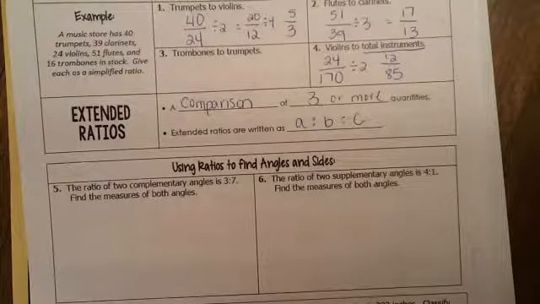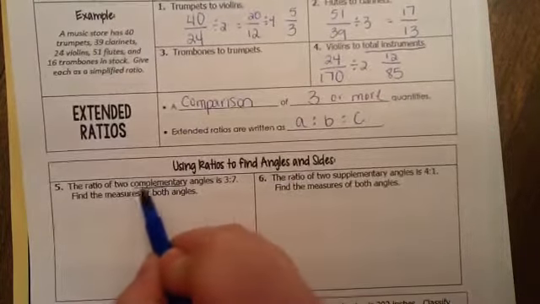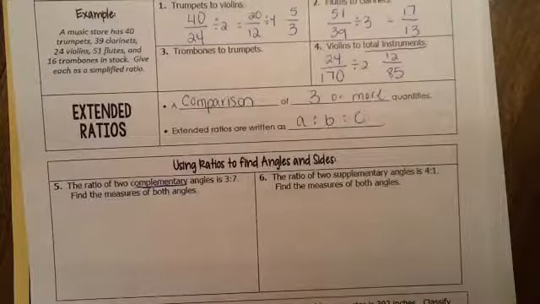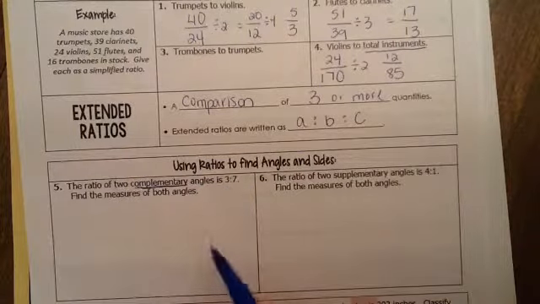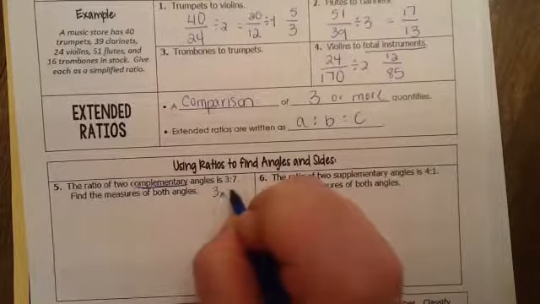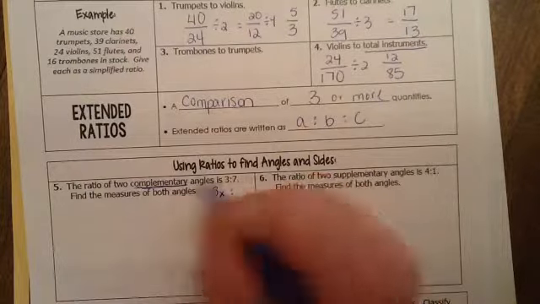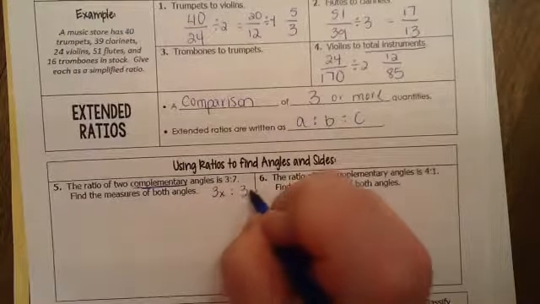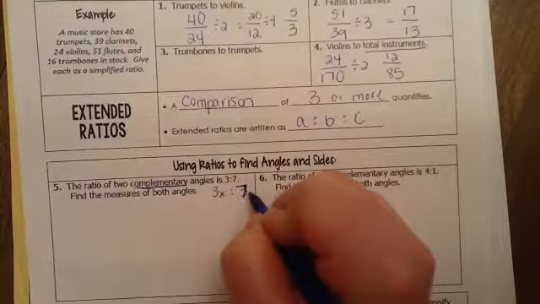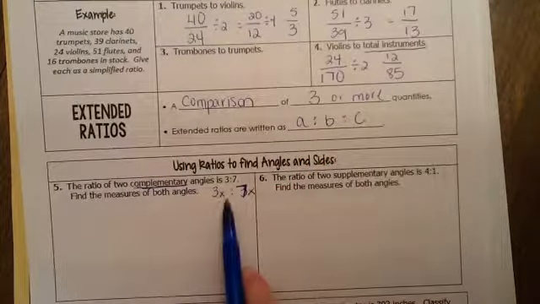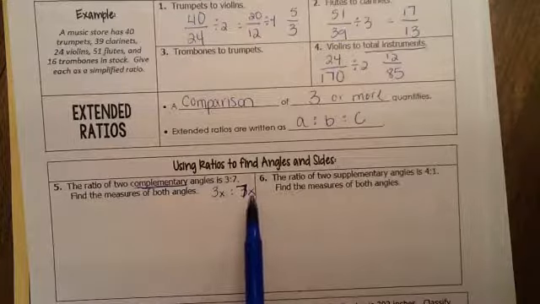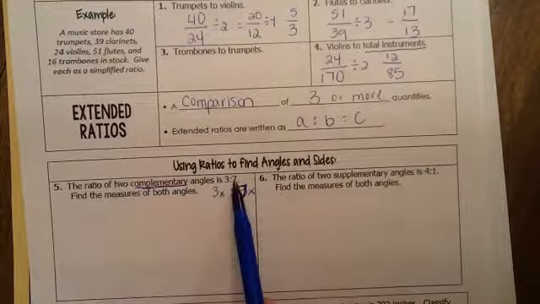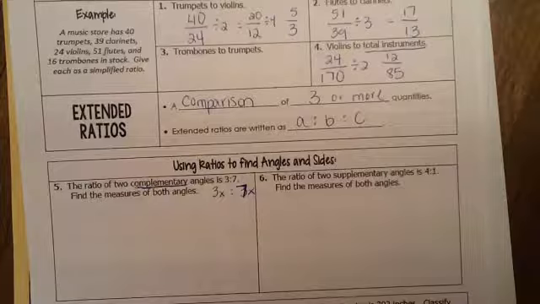The ratio of two complementary angles, what does it mean to be complementary? They add to 90, is 3 to 7. This means 3 times some value is compared to 7 times the value. So those are my two angles right there. 3 times some value and 7 times some value give us our angles.